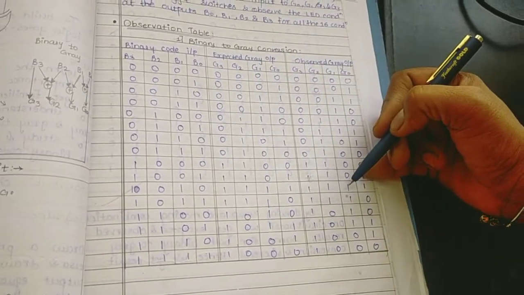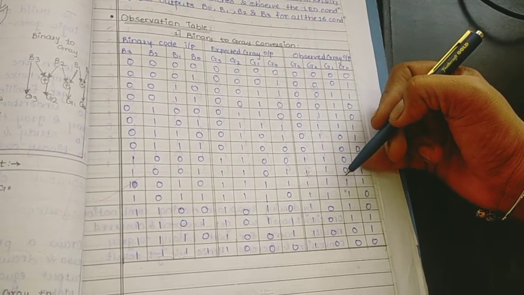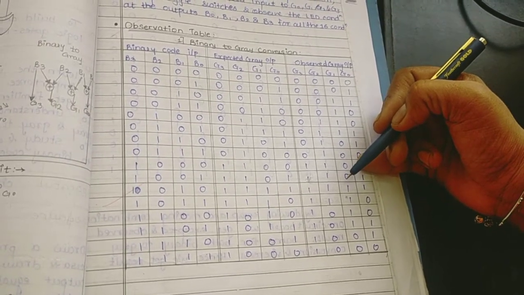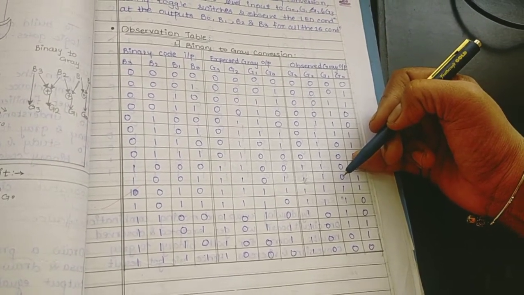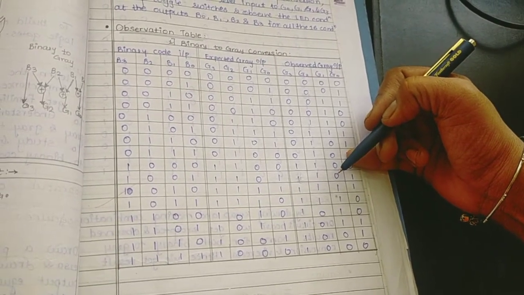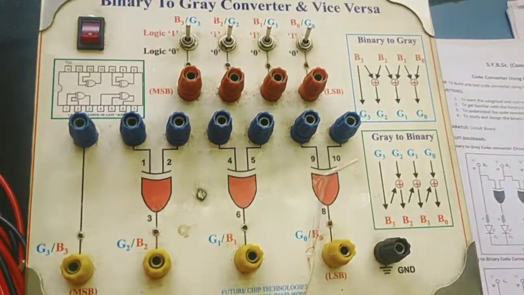We need to complete this table with the help of the experimental process, and again calculate the Boolean equations with the help of a K map. The K map is a graphical representation of binary bits. So let's see how to connect the circuit and how to get the observations.